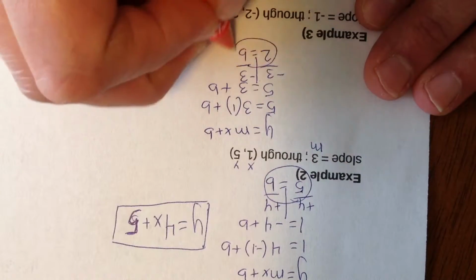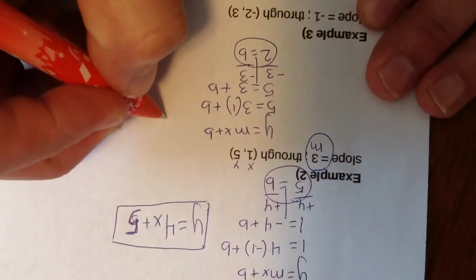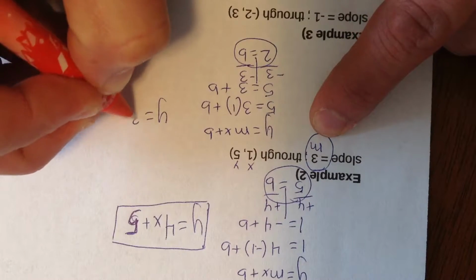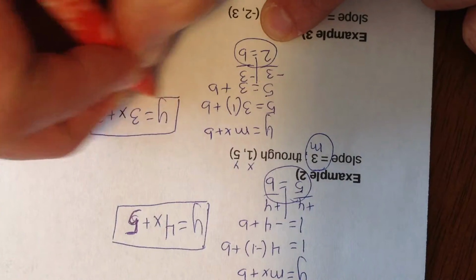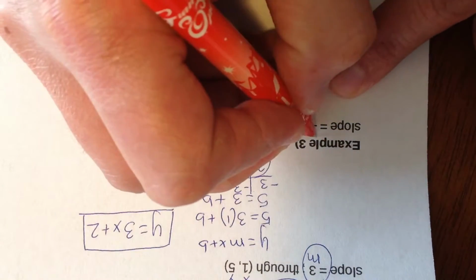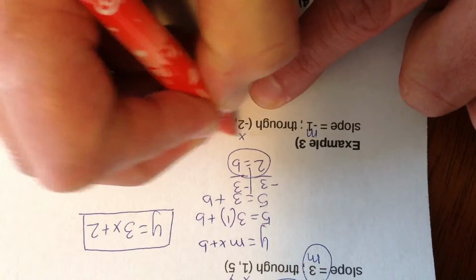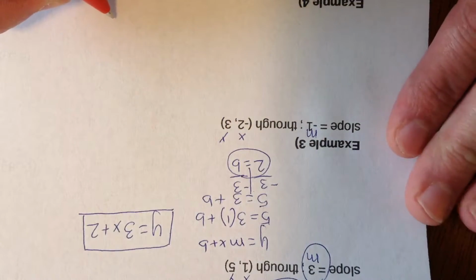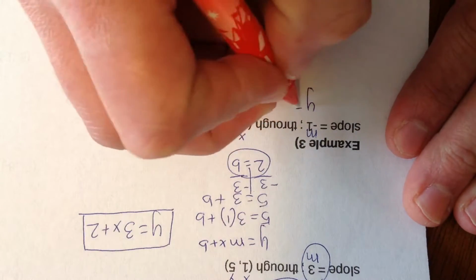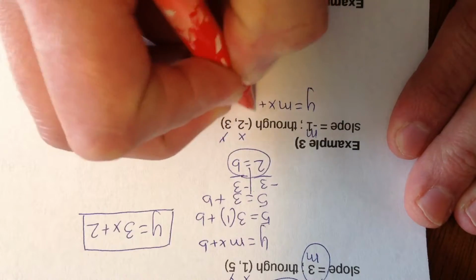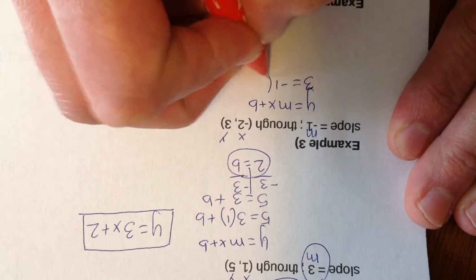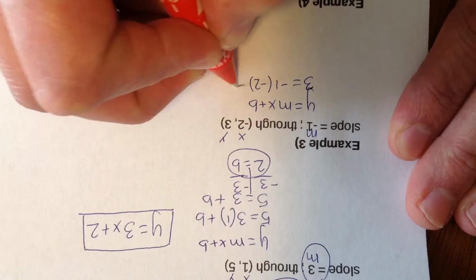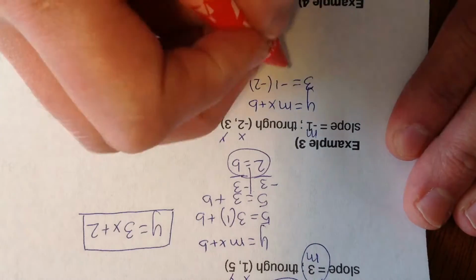So again, I can rewrite my equation now that I know what m and b is. So I can say y equals my m, which is 3x, plus my b, which is 2. In the next example, my slope is negative 1, that's my m. My point is x y, which is negative 2, comma 3. And I'm going to substitute into my slope-intercept equation y equals mx plus b. Again, my y comes first, that's my 3, equals m, which is negative 1, times my x, which is negative 2, plus my b. I don't know that yet.